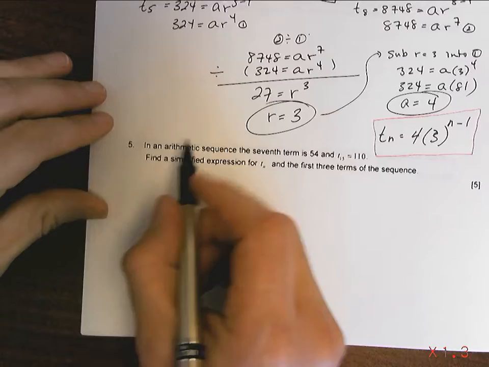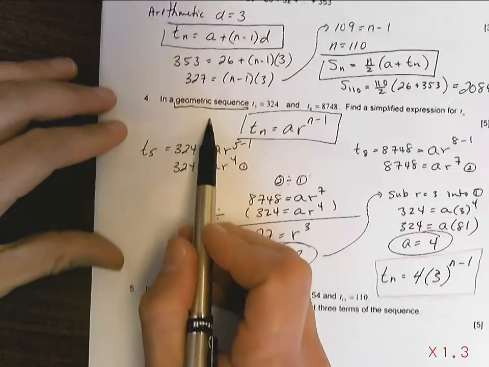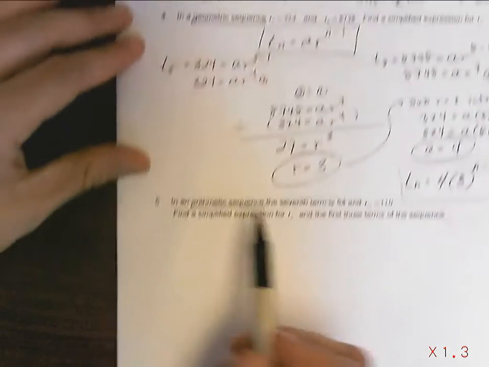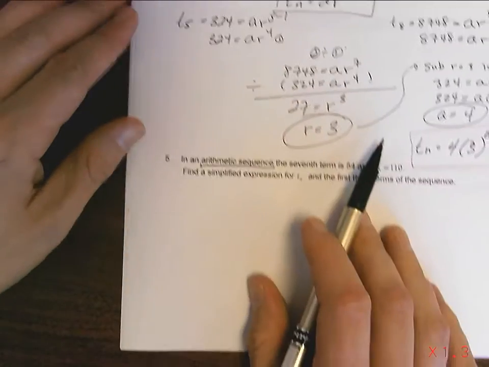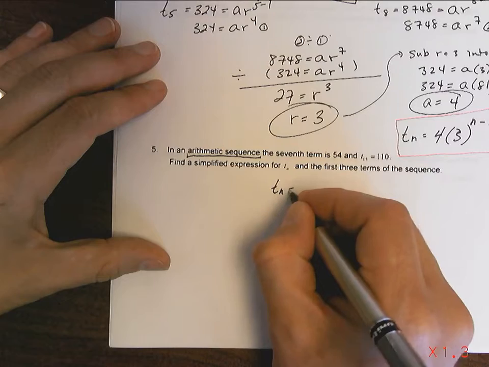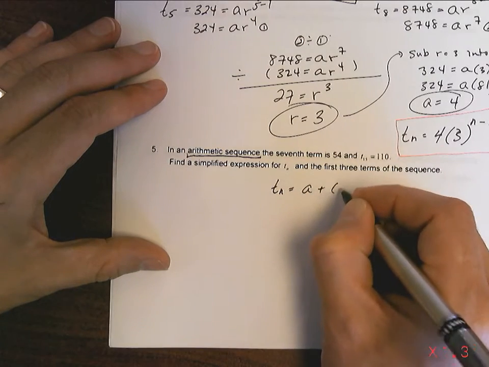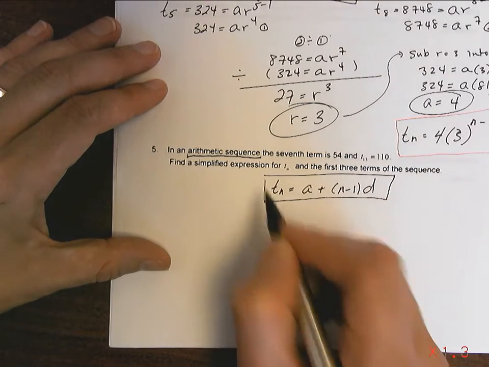The arithmetic. So the difference between the one above us and this one was it said geometric. Look, see? Geo. This one, arith. Geo, arith. They're different. They have different formulas. Arithmetic is going to look like this. Okay? So that changes things big time.